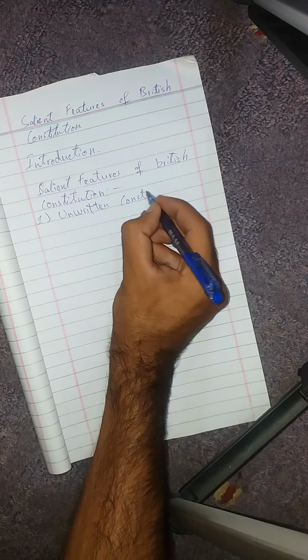Partly written as well. Unwritten constitution never means it's not written in written form, it is in written form. But the British Constitution is unwritten because it is not derived from a single source. The French writer de Tocqueville once remarked that England has no constitution.